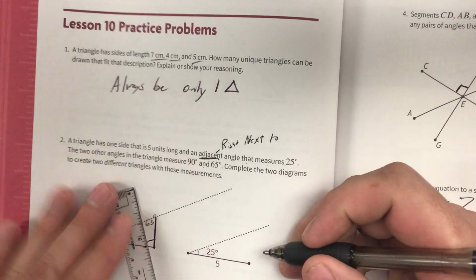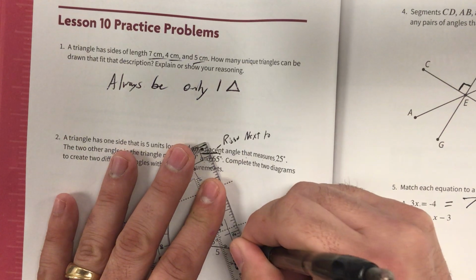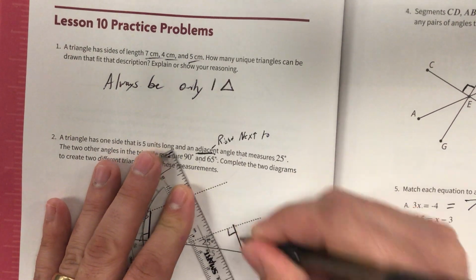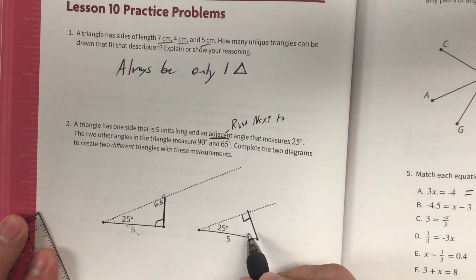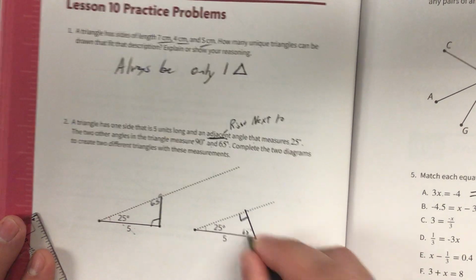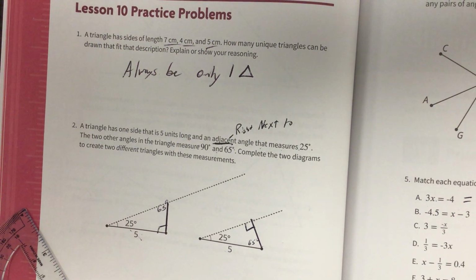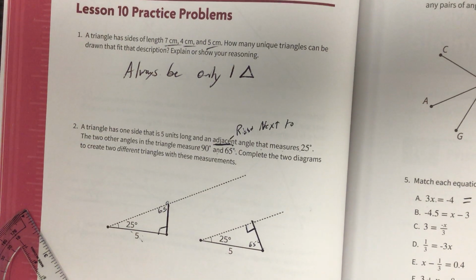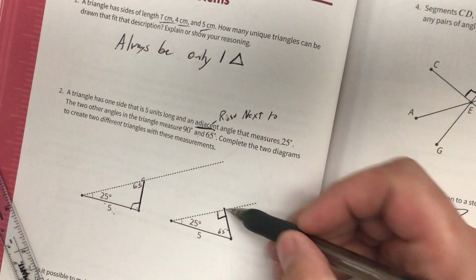The other thing that could happen is this angle could be 90 up here. If that's the case, what's this one? 65. So those are the 2 ways that it could be drawn. Doesn't matter the order. But either this one's 90 or this one is 90.